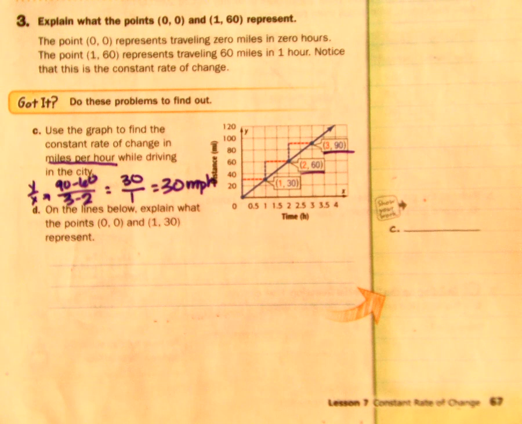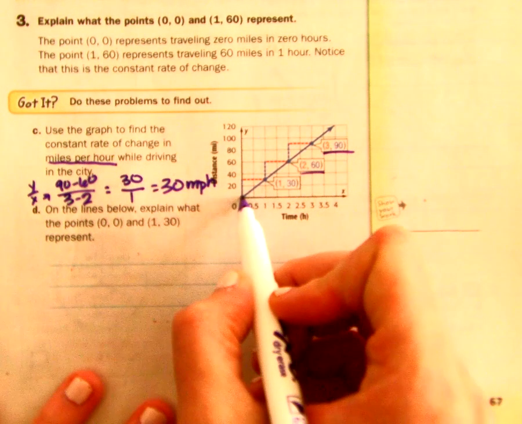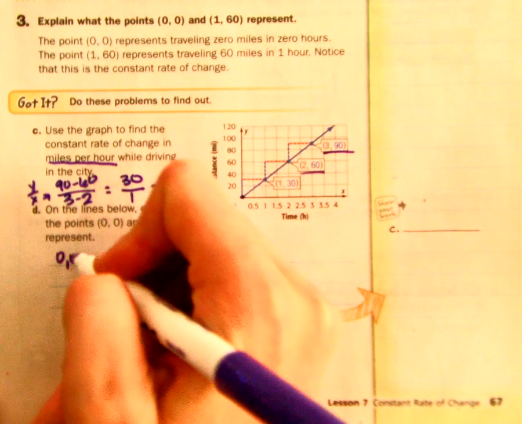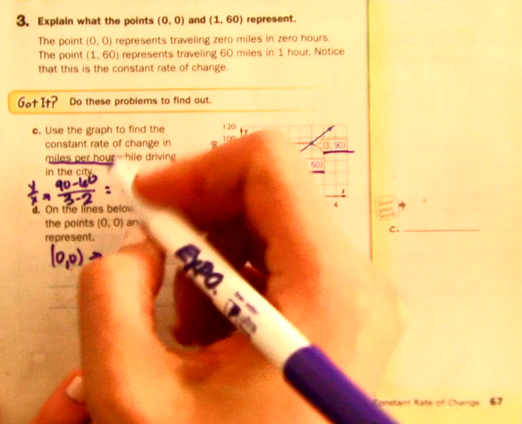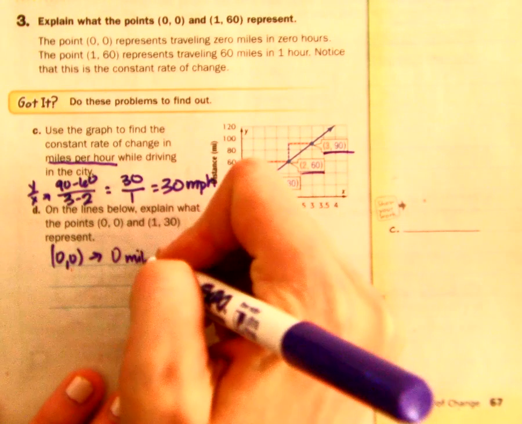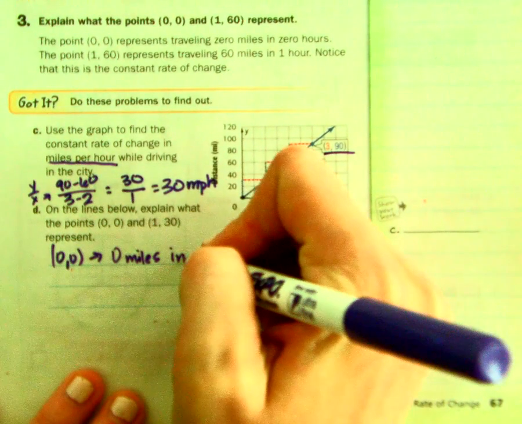Example D says, on the lines below, explain what the points (0, 0) and (1, 30) represent. So now we have to go find those points on our graph. So I find point (0, 0). So I have to explain, what does that mean? Point (0, 0) means I traveled 0 miles in 0 hours.